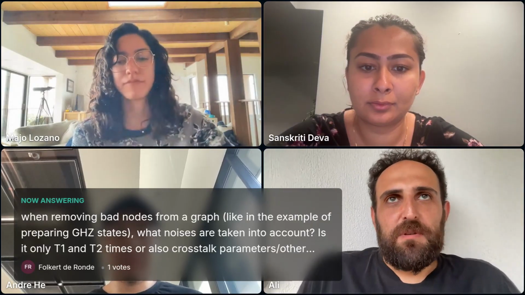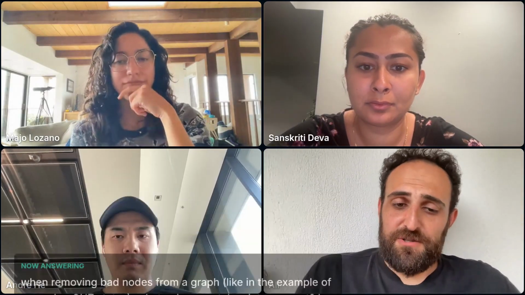The reason is I was interested in preparing very large GHZ states, like 100 or 120 qubits. So in a 150 qubit chip, there's not much room to remove much. If you start removing a lot, then you end up with either not enough qubits or qubits that are very sparsely connected, so that it's hard to make the GHZ state in a short depth.